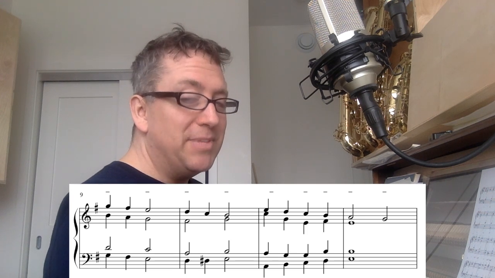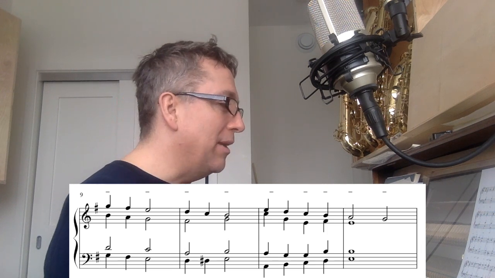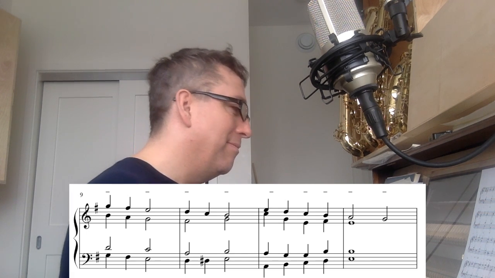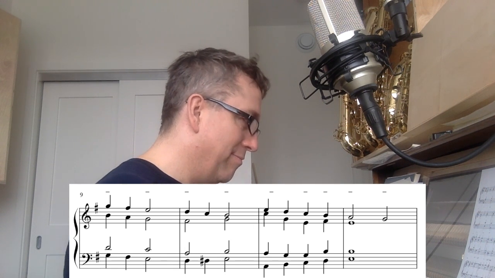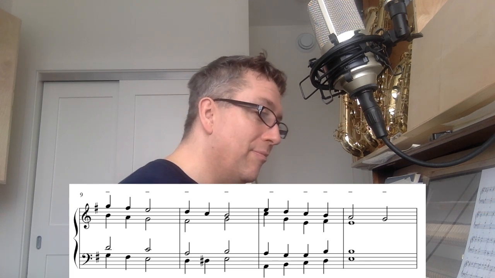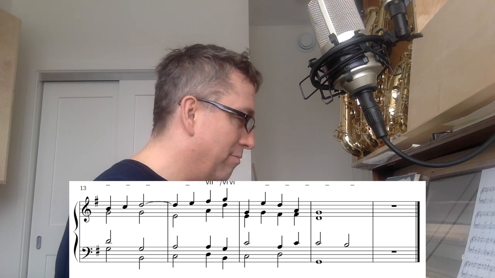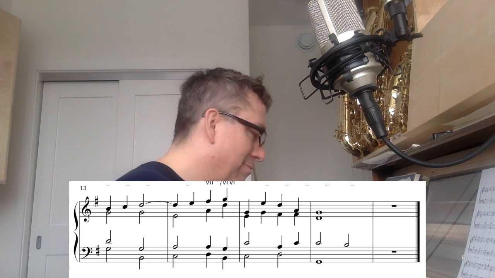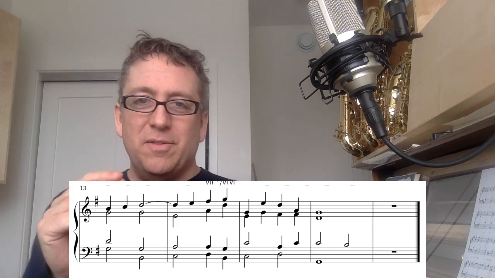As I did this, I kept hearing this. I think I'm probably breaking some rules when I do this, but there it is, right? Again. And then the end. So this is just a little taste of the process of harmonizing a melody.